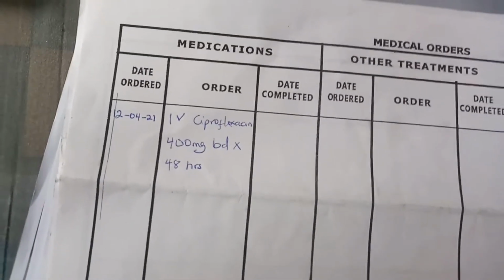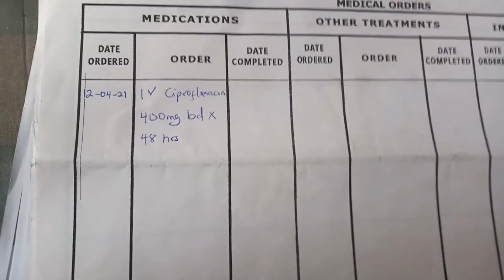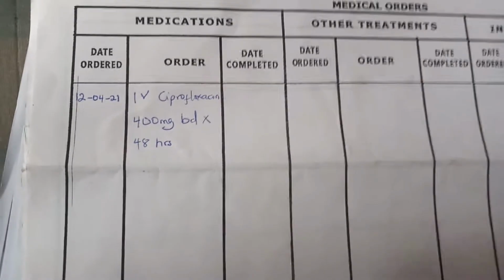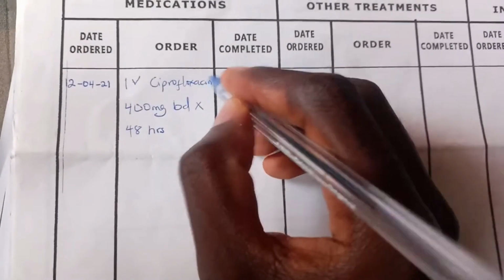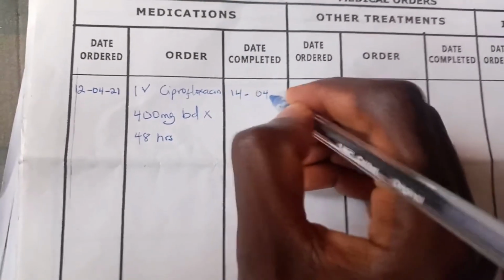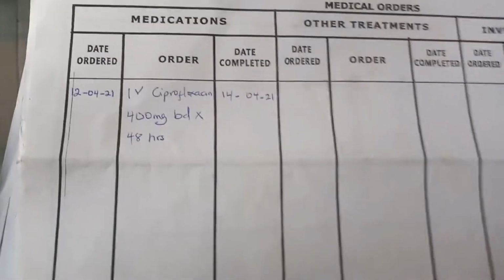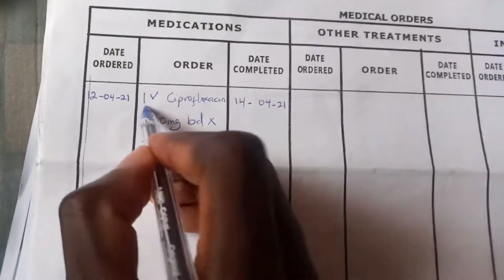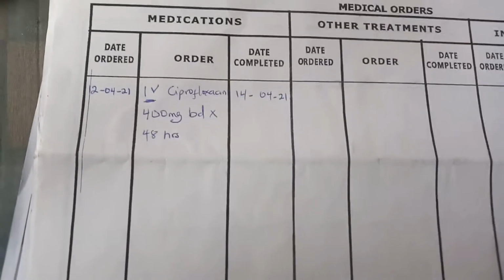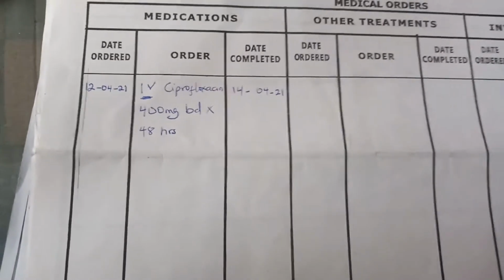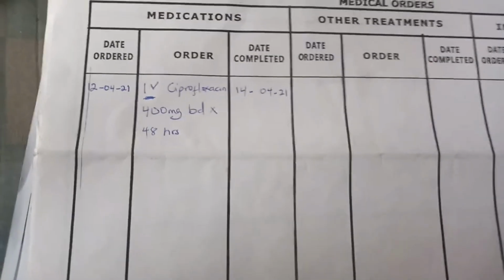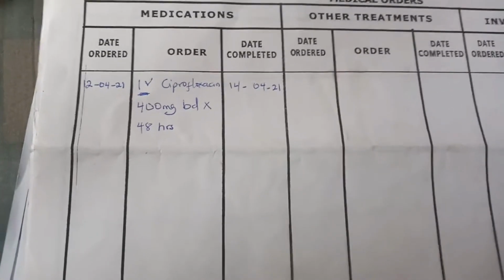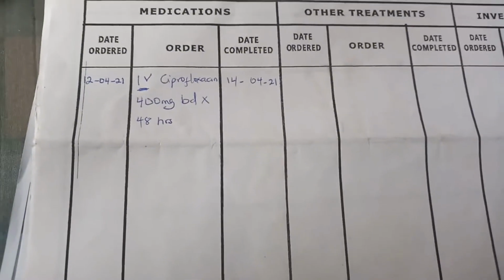Okay, now date completed. Okay, so let's say Mr. Owusu is done with this drug, so you can write the date he completed taking this drug. Okay, so let's say this is 12/04, so you can write 14/04/21. Okay, now let's go into the drug prescription here. Okay, so IV means the drug is to be taken intravenously, so they will pass it through the veins. Okay, so we will need a cannula or a syringe, so it will pass through the veins. And ciprofloxacin is the name of the drug, so the generic name or the brand name of the drug.